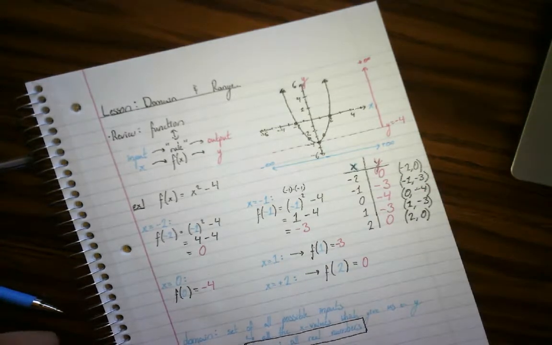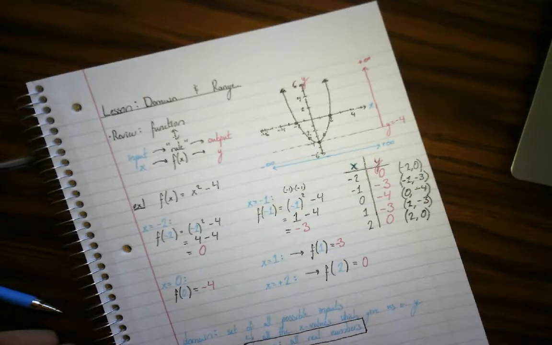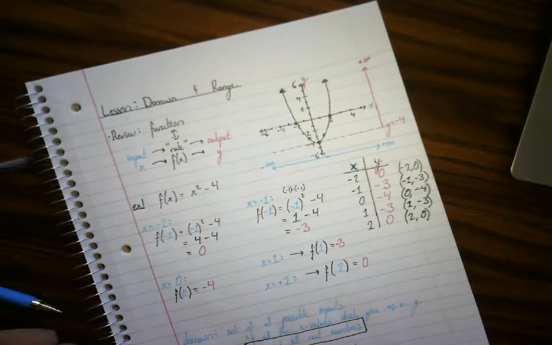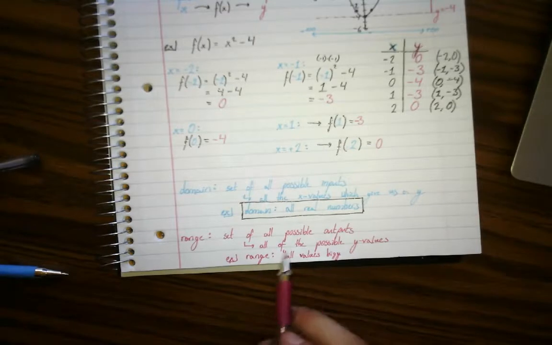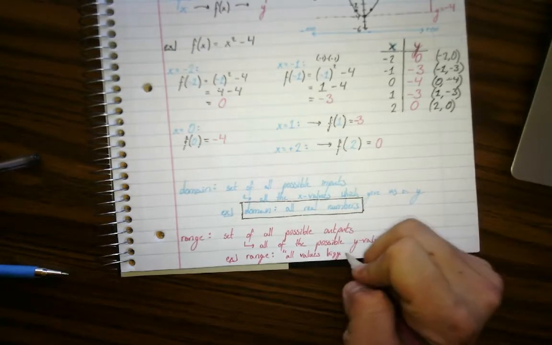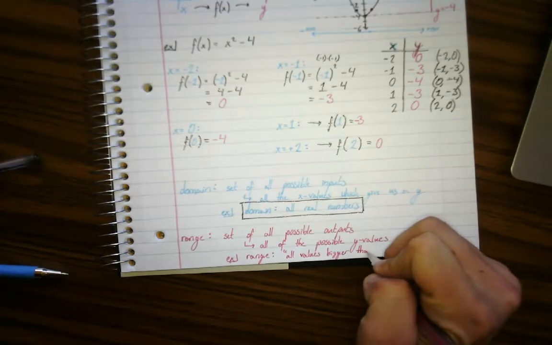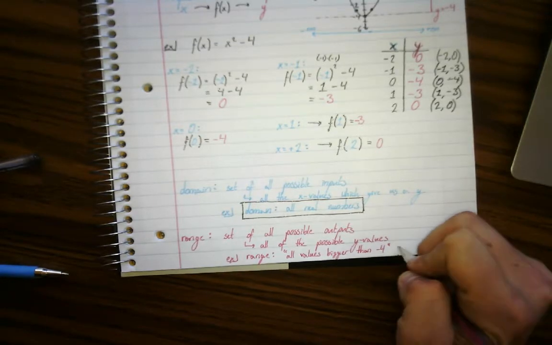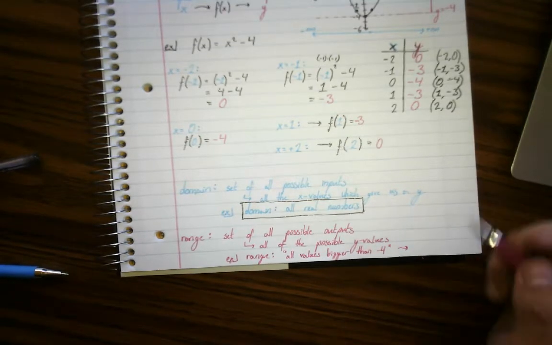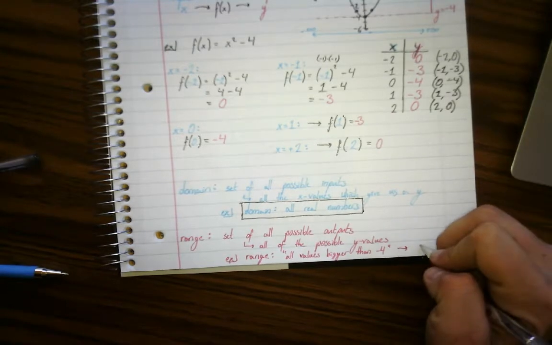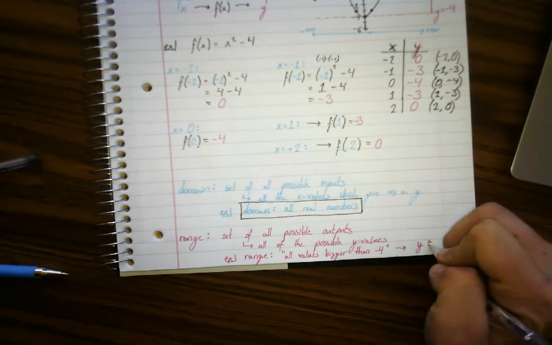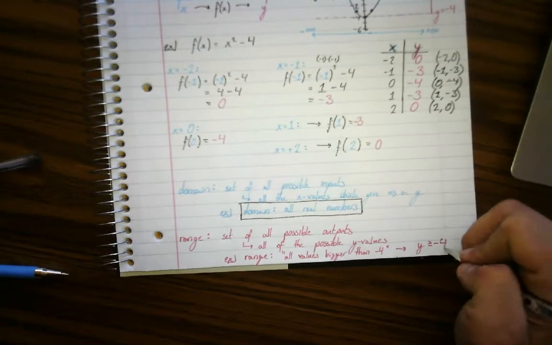So in order to write out this range, we're basically saying all values bigger than -4. And what that looks like in math notation, we need to remember our inequalities, is y is greater than or equal to -4.